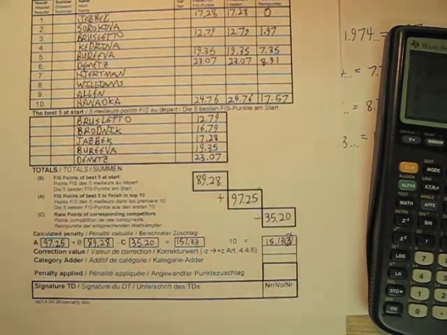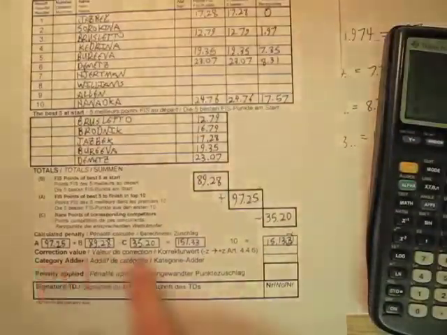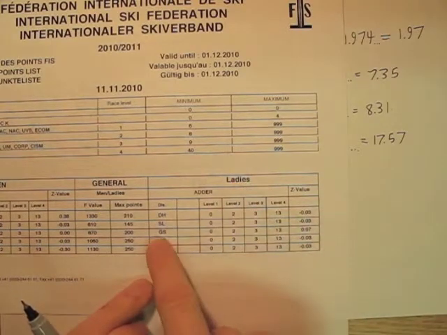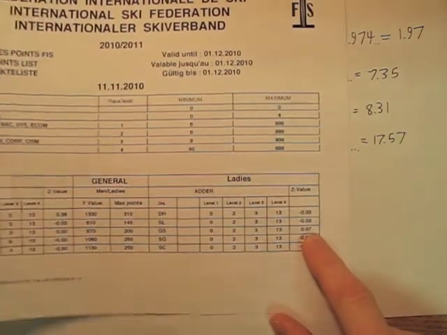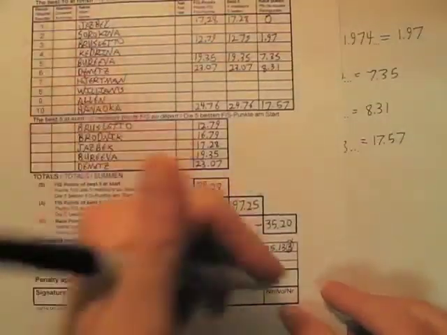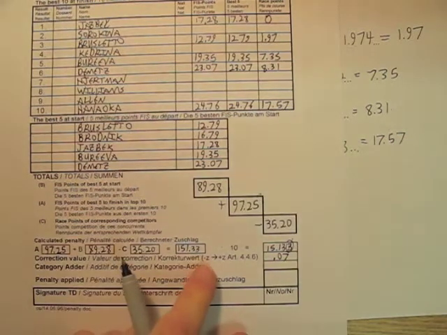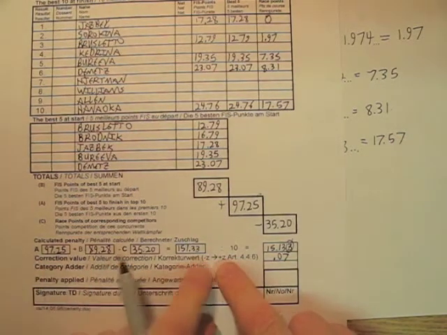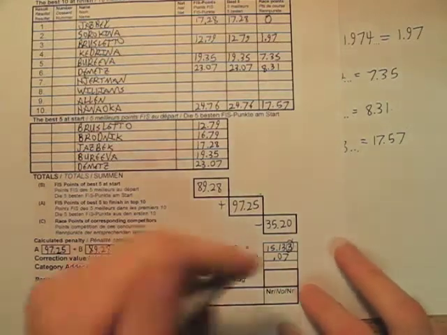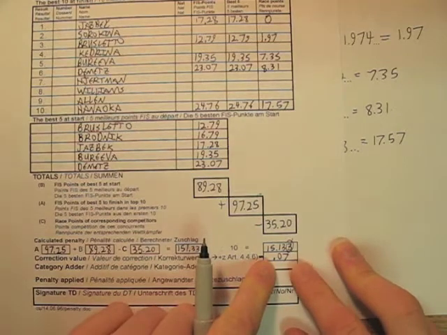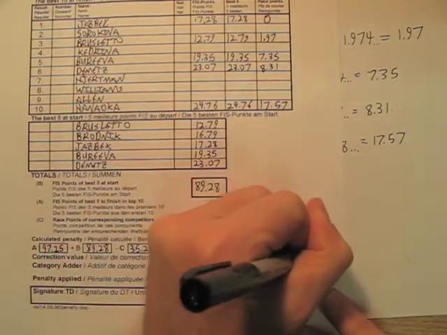Now, I go back to my front page. The correction value, the Z value. Okay, so here, ladies, giant slalom, Z value is 0.07, and now they don't really explain this well at all, but it's going to be minus the Z value. So whatever you plugged in for the Z value, that's a minus.